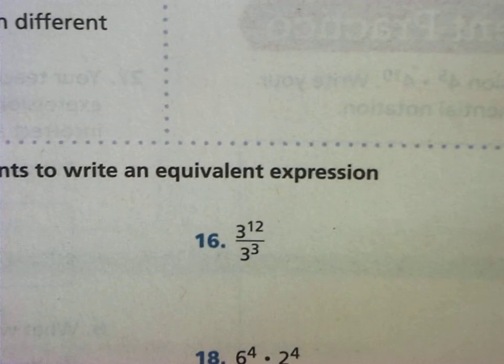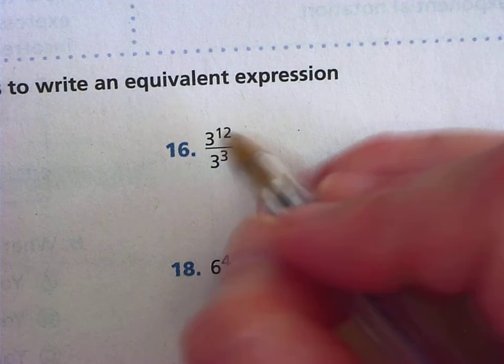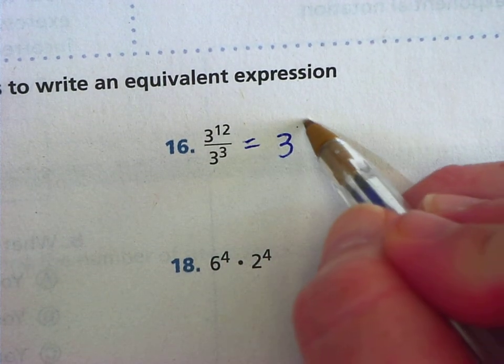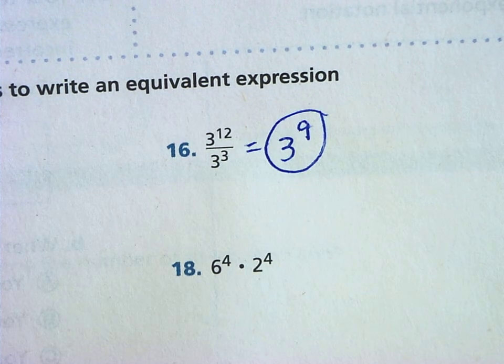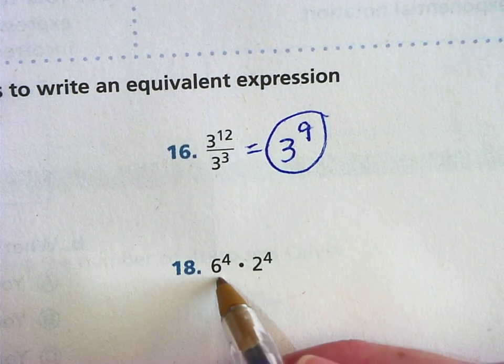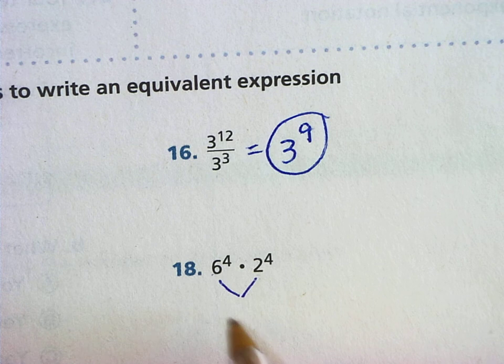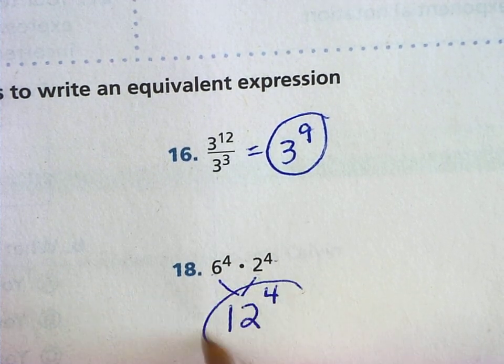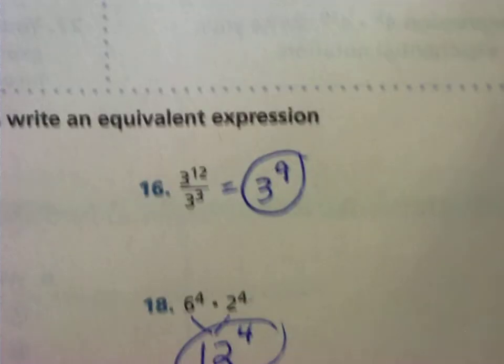Okay, let's take a look at these 2 over here. Dividing the same base means keep the base and subtract. 12 take away 3 is 9. Subtract your exponents. And then multiplying different bases means you're going to multiply your bases. 6 times 2 is 12, and keep that exact same exponent that they both share, 12 to the 4th. Okay, let's turn our page and do a few on the back side.